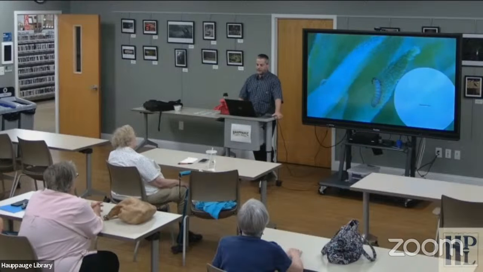The eggs remain in the egg stage between laying and hatching anywhere between 3 and 5 days, depending upon the temperature, and then they hatch into little tiny caterpillars. This is a very, very young monarch caterpillar on a milkweed plant.